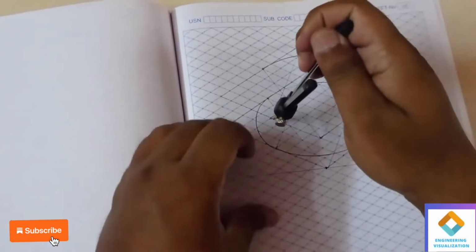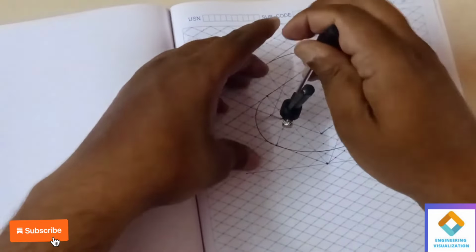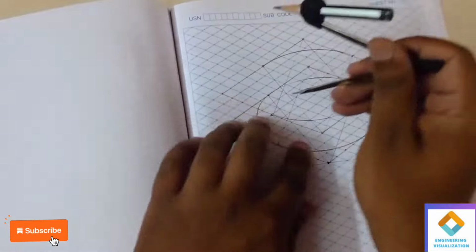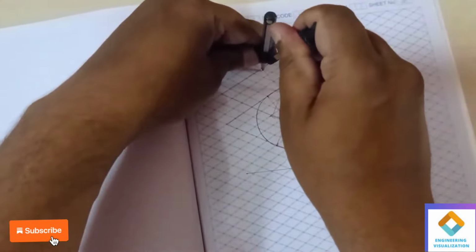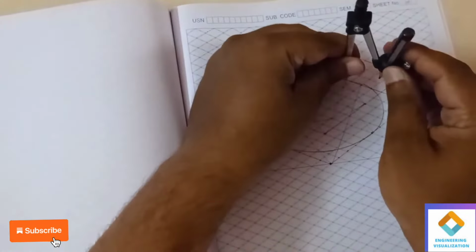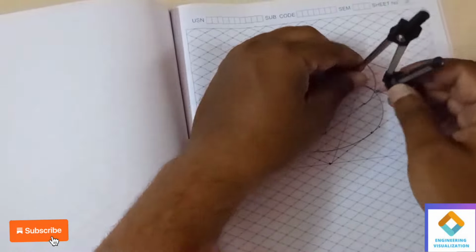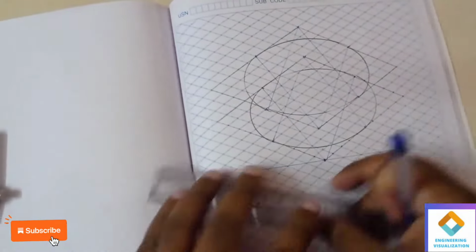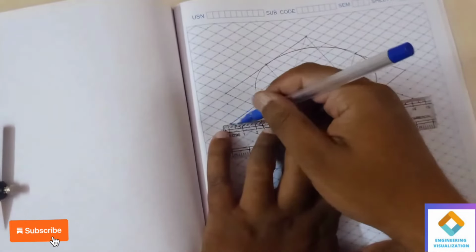Same way we should do it for the other side also. Measuring this straight line's length using compass, we construct the arcs here. The same way do it here also. So now we got two ellipses using these two boxes. Now I'll be drawing a straight line connecting these opposite corners.